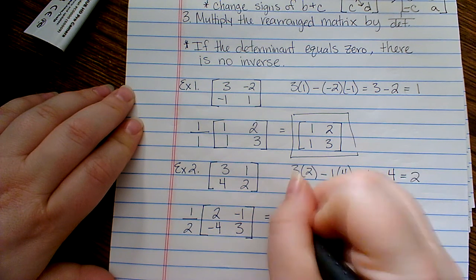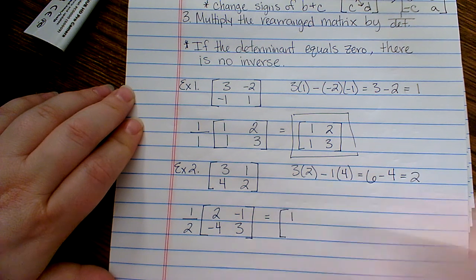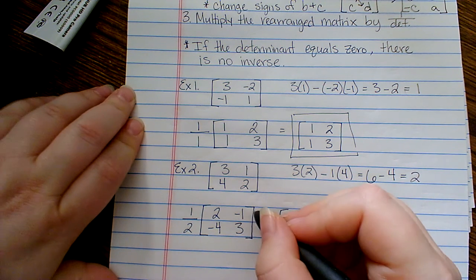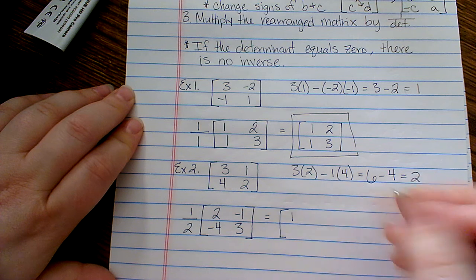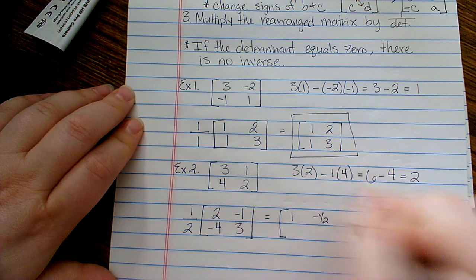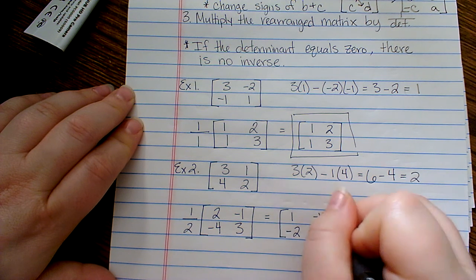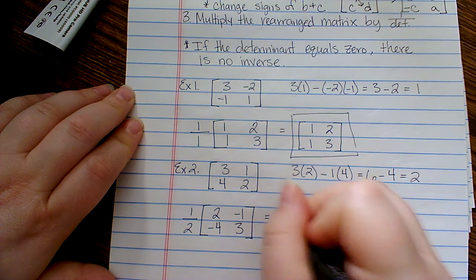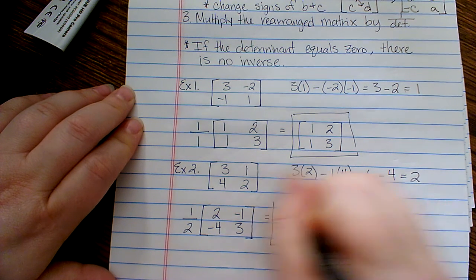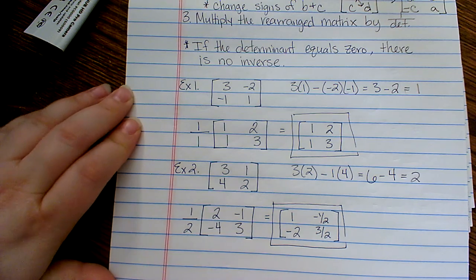So 1/2 times 2 is 1. 1/2 times -1 is -1/2. 1/2 times -4 is -2. And 1/2 times 3 is 3/2. So this is the inverse of our original matrix that they gave us.